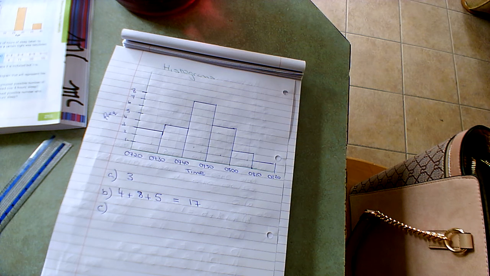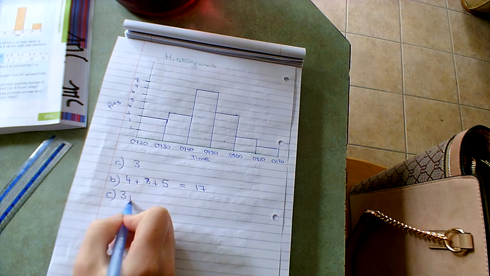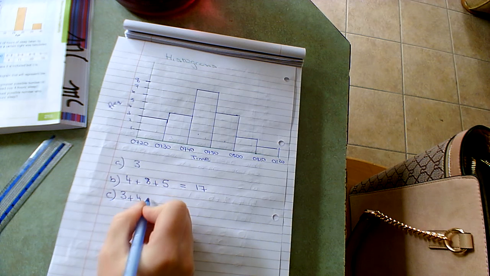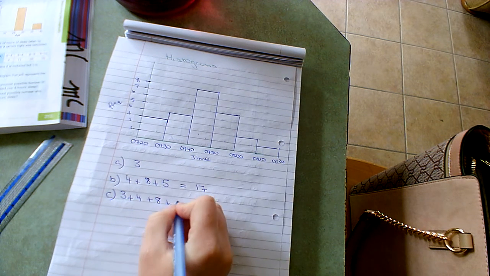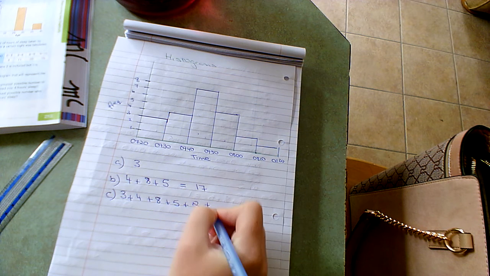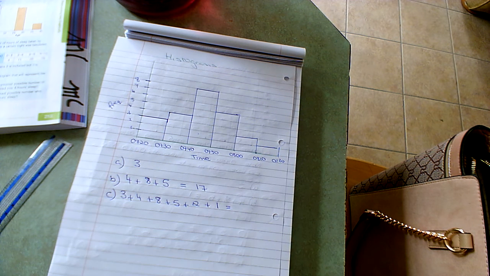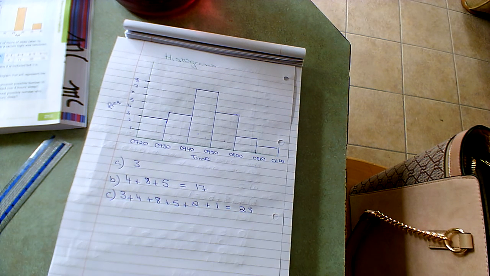Part C then asks, how many employees arrive for work on this particular morning? So I need to see how many there are altogether. So I have 3 plus 4 plus my 8 plus my 5 plus here I have 2 plus here I have 1, and when I add all of those together I get 23.